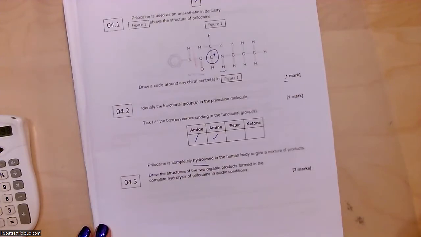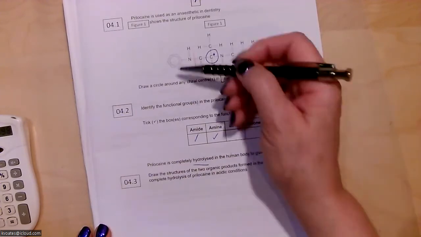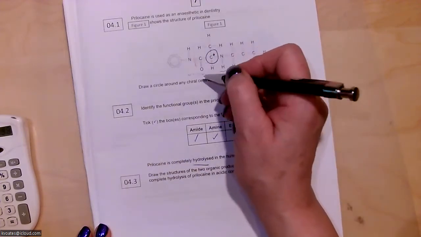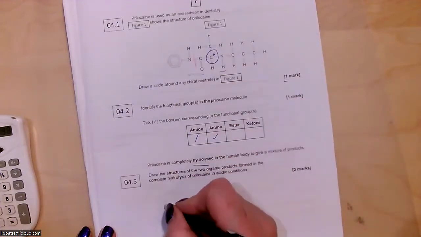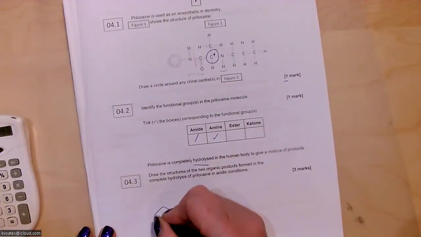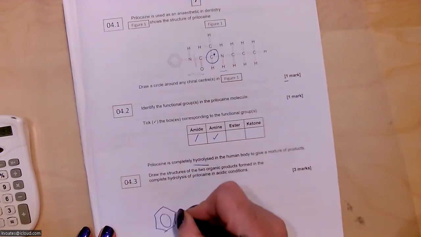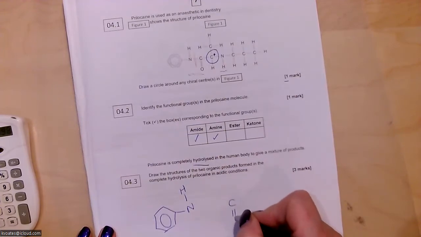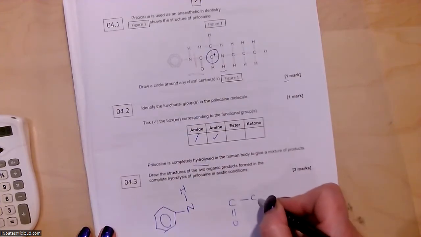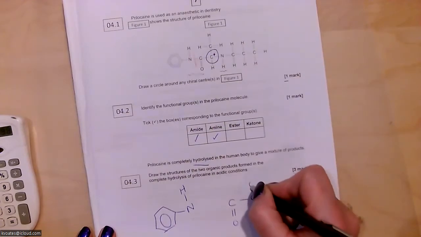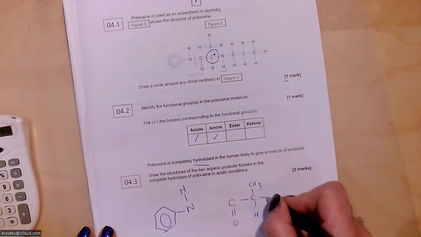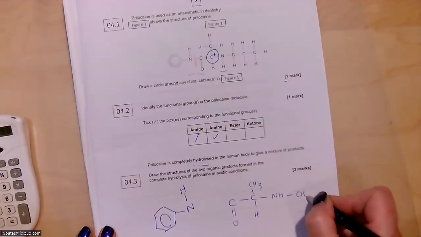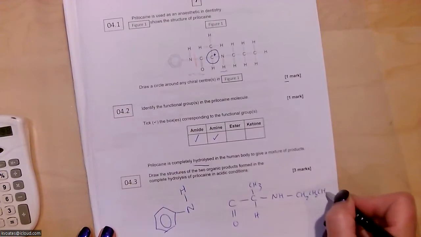So my 2 products then, but because it's hydrolyzed, so I can break it across there. So I'd be adding the elements of water. So if I drew out this aromatic ring with the N and the H, I know it's going to break there, and C double bond O, and then everything else that's on here, CH3, NH, and CH2, CH2, CH3.